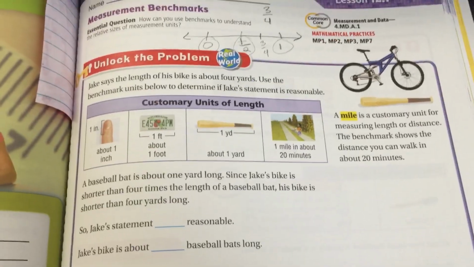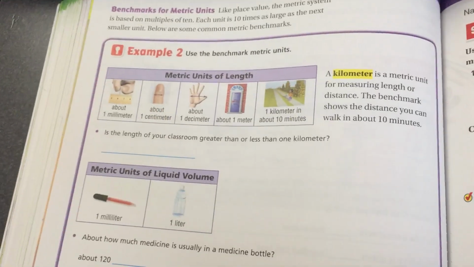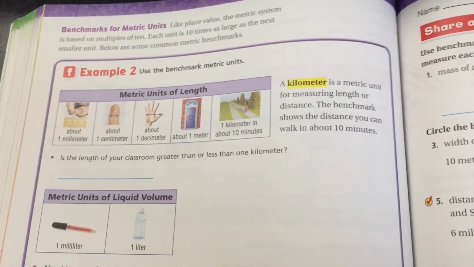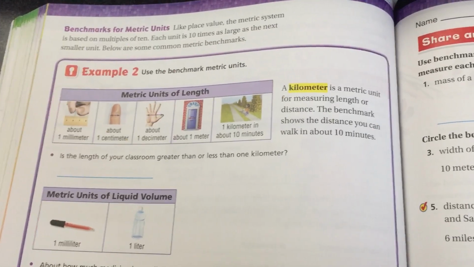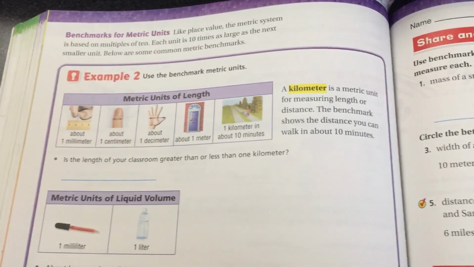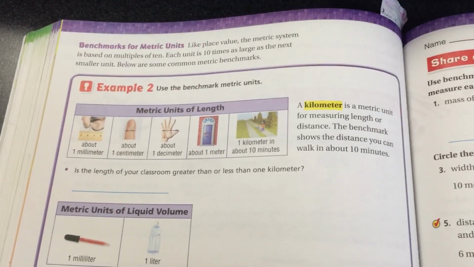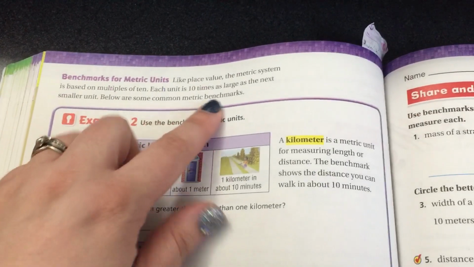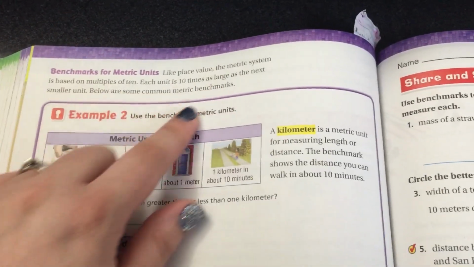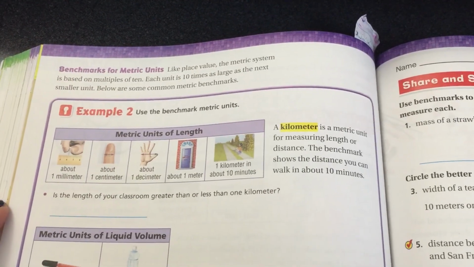The other system, mostly scientists use it here in the United States, but you do see it from place to place. If your family is from another country, odds are pretty good you're more familiar with this system. This is called the metric system. It's actually a pretty cool system, a lot like place value. The metric system is based on multiples of 10. Each unit is 10 times as large as the smaller unit.